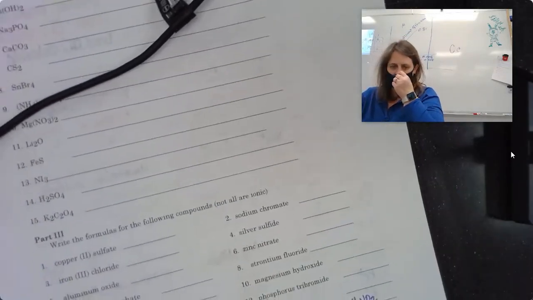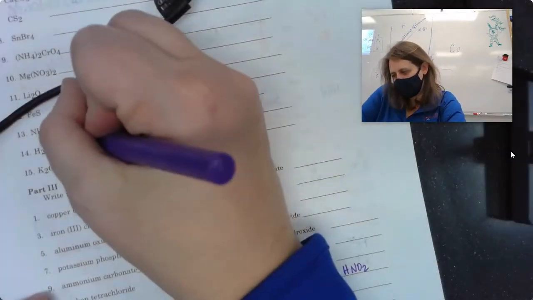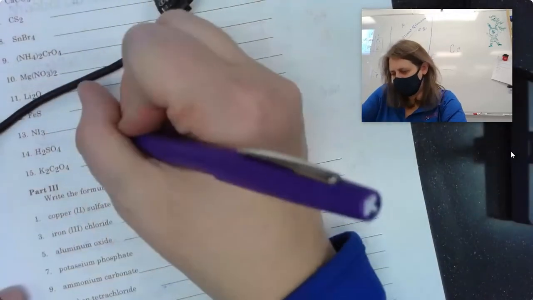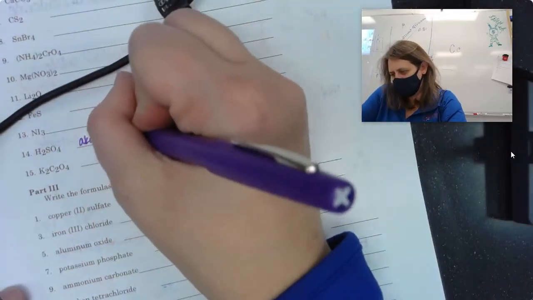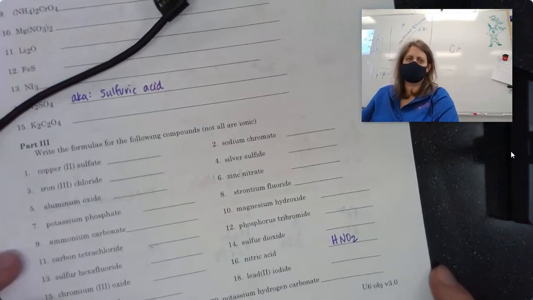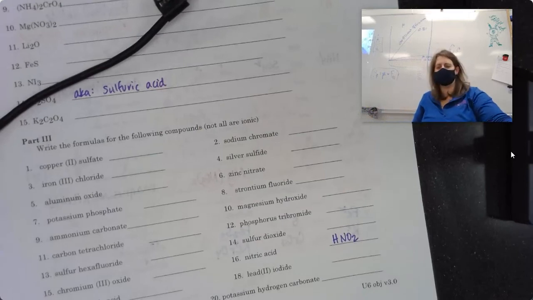Potassium. You guys know what AKA means, right? There you go. We know things. Sometimes. I'm just checking. AKA. That's sulfuric acid. What number is that? Sulfuric acid.